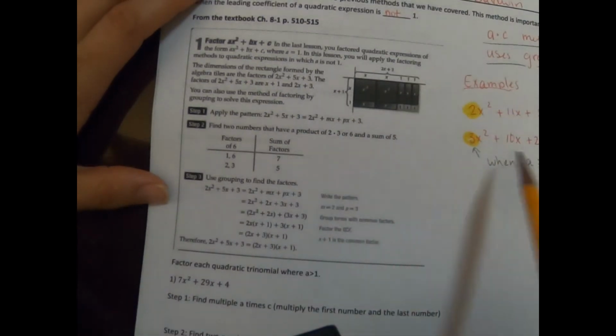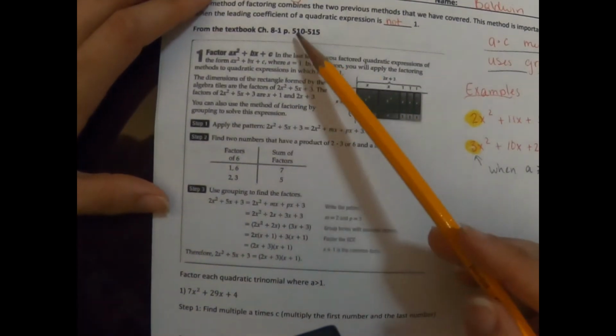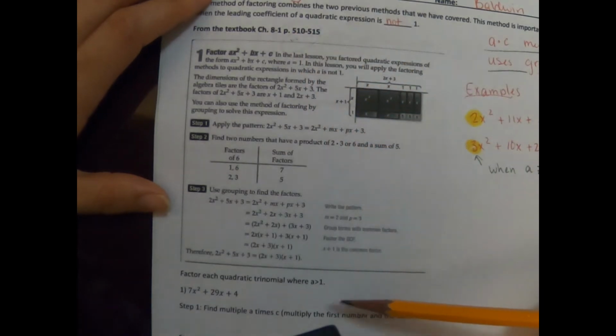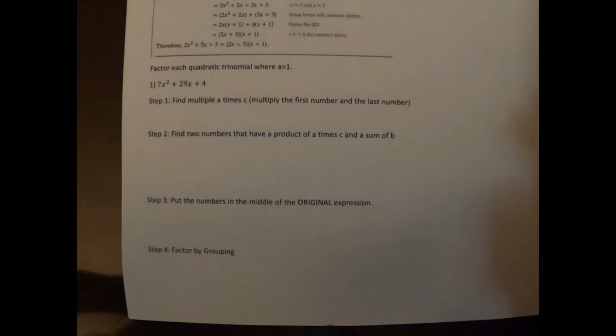So there's a great example here in your textbook. It's page 510. This section is here. I really encourage you to read your book. These examples come out of the textbook, so you might see some great stuff in there that helps you understand this. I'm gonna get right into the first example. Hopefully this is bright enough. Okay.